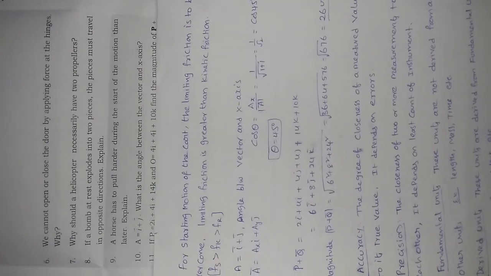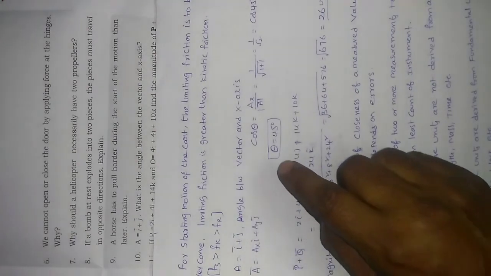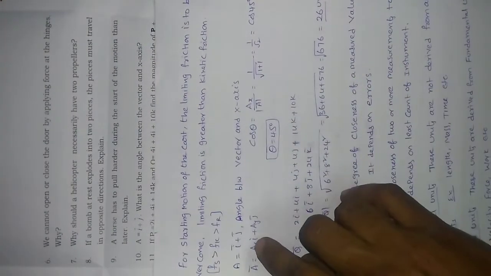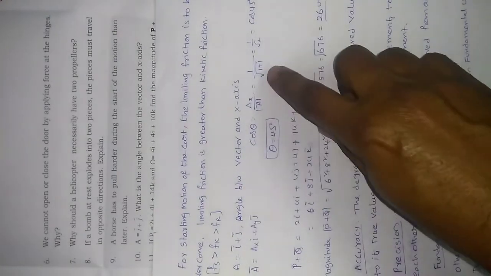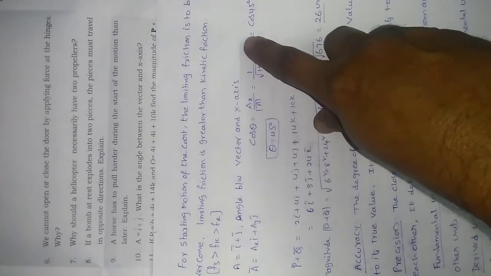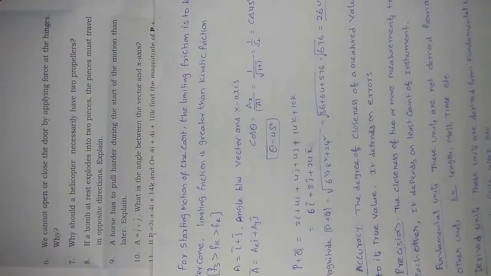Next, question number 10. This is related to the vector topic. Question number 10: A bar is equal to I bar plus J bar. What is the angle between the vector and the x-axis? As we know the formula, if A bar is equal to Ax I bar plus Ay J bar, then cos theta is equal to Ax by mod A bar. Ax is nothing but 1, and mod A bar means under root of 1 square plus 1 square, root of 1 plus 1, that is root 2. 1 by root 2 value in cos will be 45 degrees. Then theta is equal to 45 degrees. So this is the answer for the 10th question.